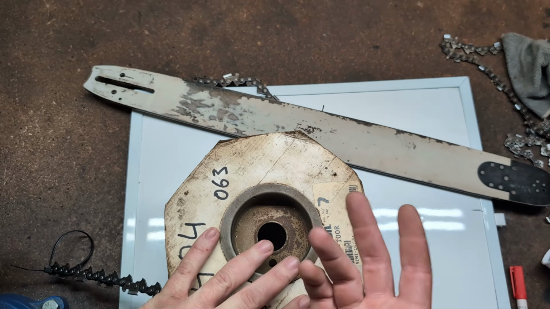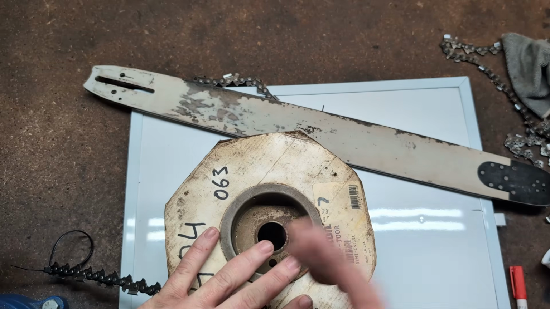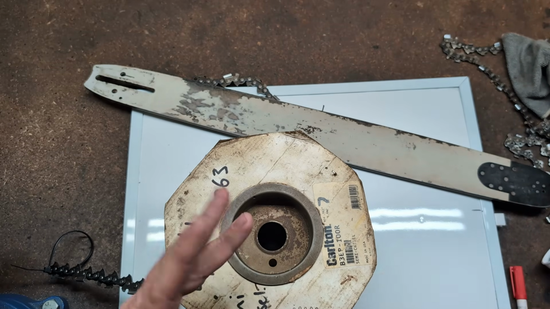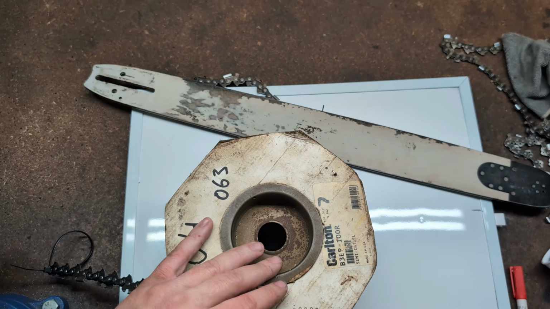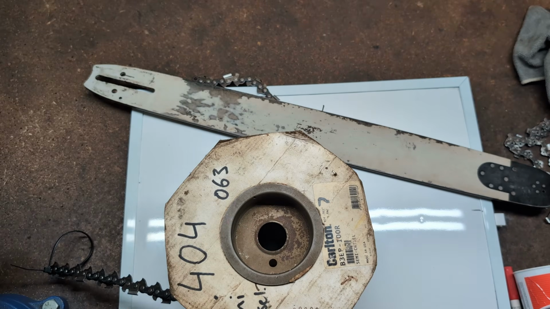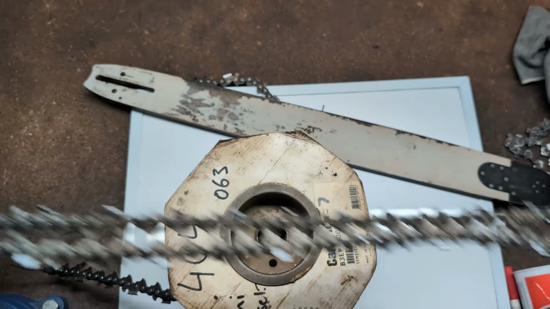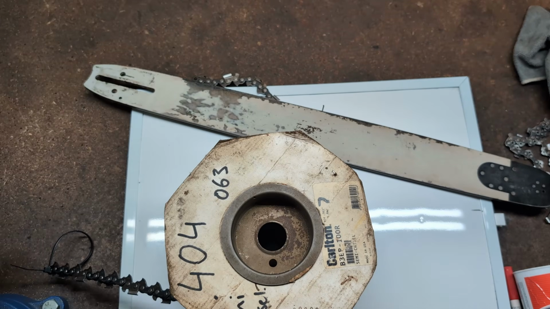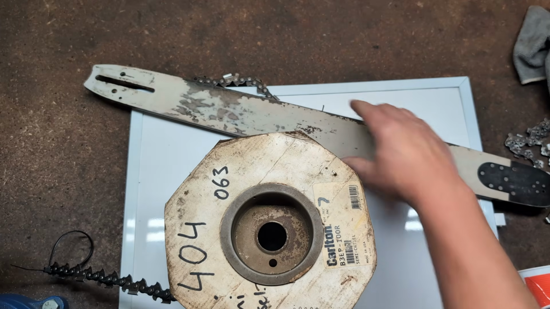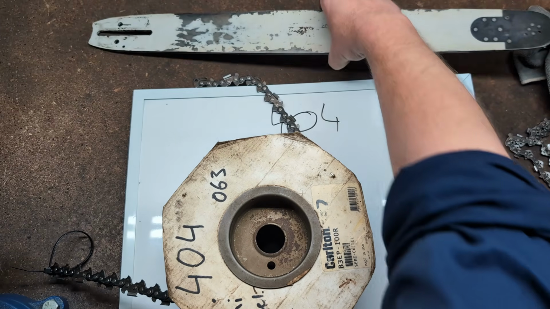For less than the price of a carbide chain at the time, I was able to get that bar and a loop of Oregon semi-chisel 404. Exactly like this. Oregon 27X 404 semi. He told me that it probably wouldn't work straight off the roll and told me how to sharpen it to suit the saw. I took that and I cut a hell of a lot of wood.